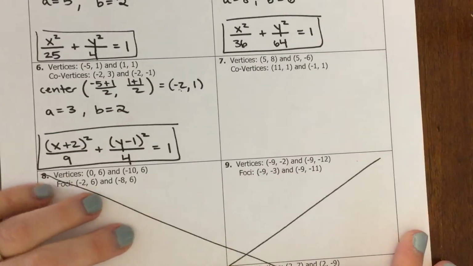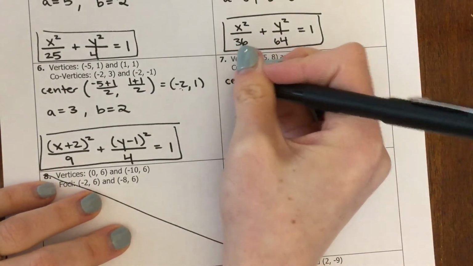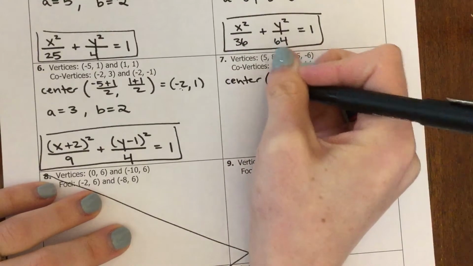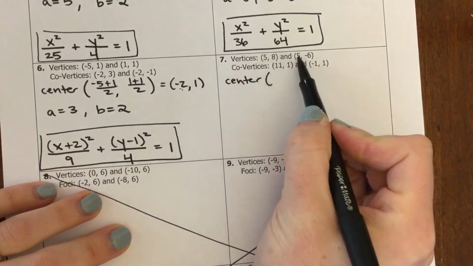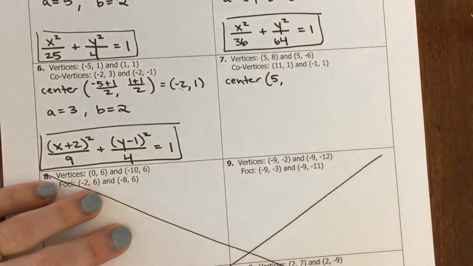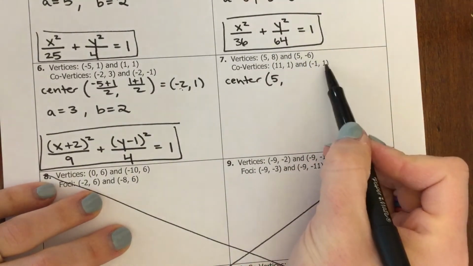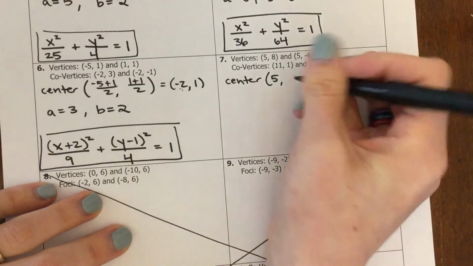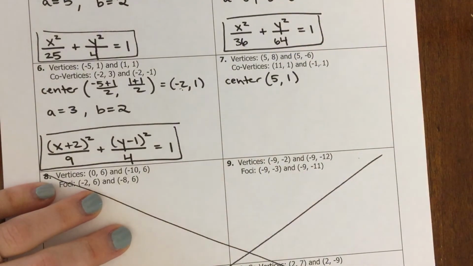All right, one final problem here. Our center, let's talk about that little trick I just mentioned with problem 6. So look at what the vertices share. The vertices share their x coordinate, which means the center must also share that x coordinate. And the co-vertices share a y coordinate, which means the center must also share that y coordinate.